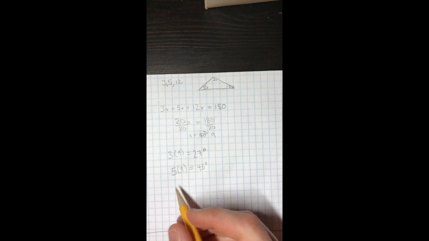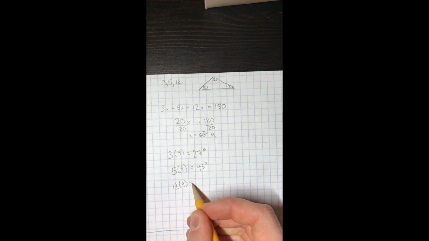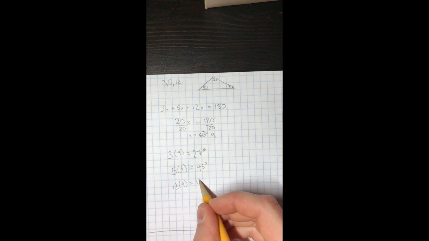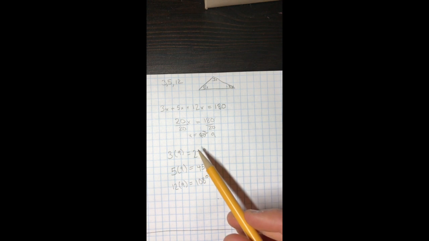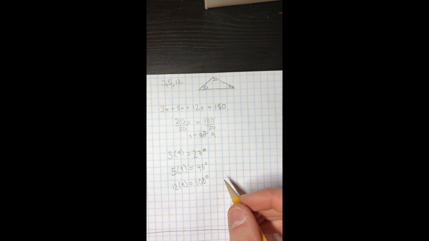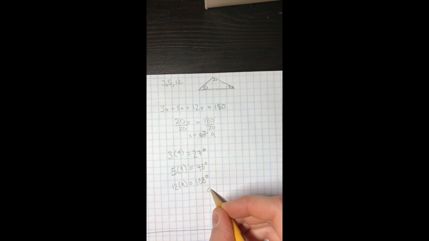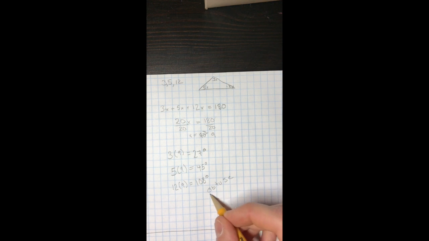And now we're going to look at our last one, which is 12 times 9, and that equals 108 degrees. Now that we have all three of these, we can find that it is an obtuse triangle. And there we are.